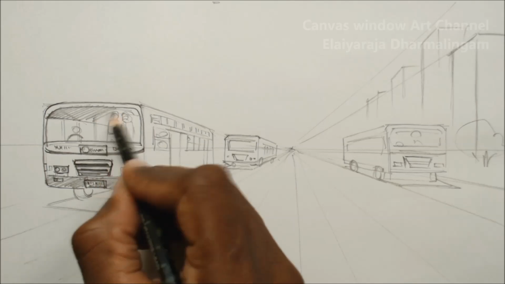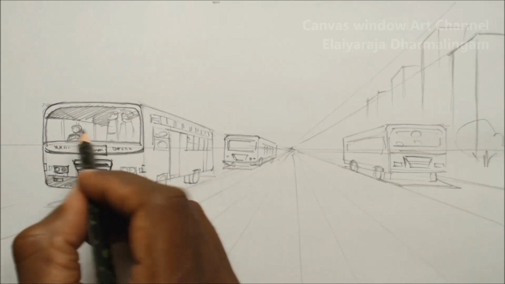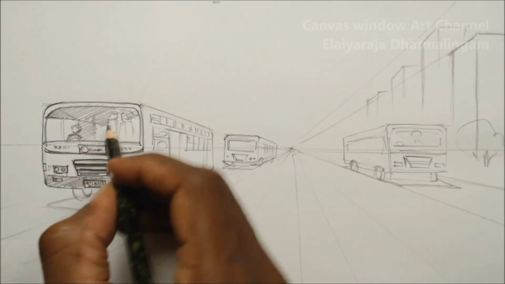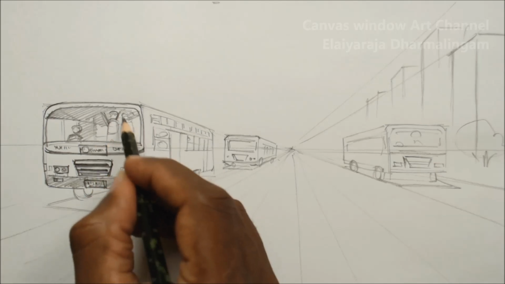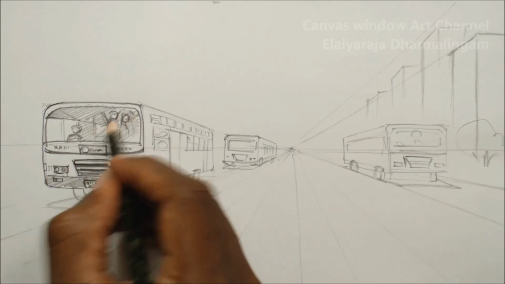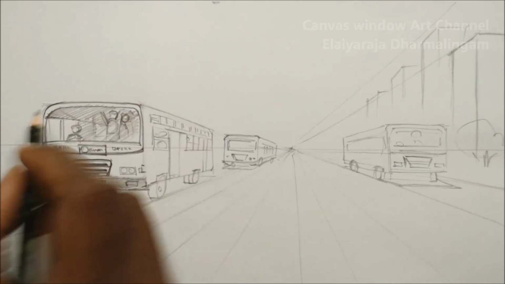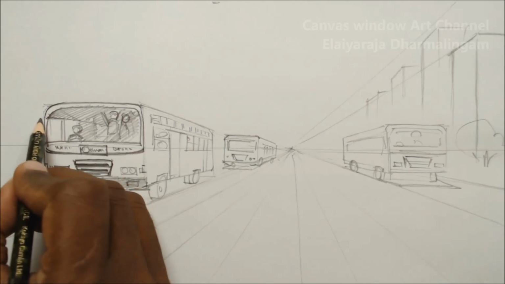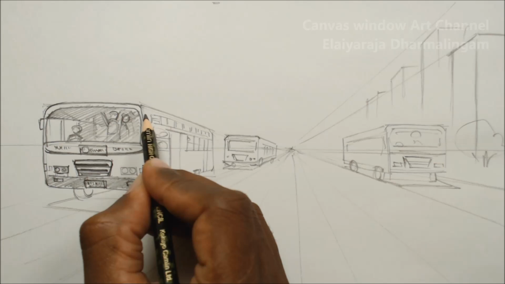There is a simplified drawing, just an indication inside the bus, somebody standing. Okay, just to show up details. You can have a mirror over there, side lights.